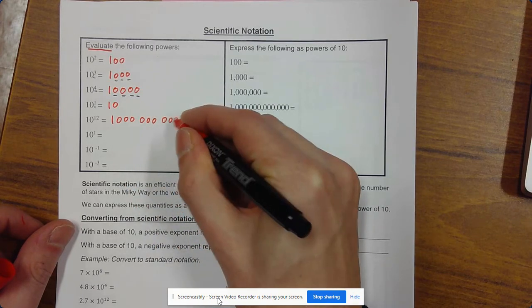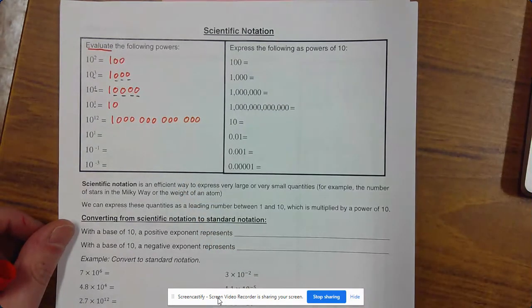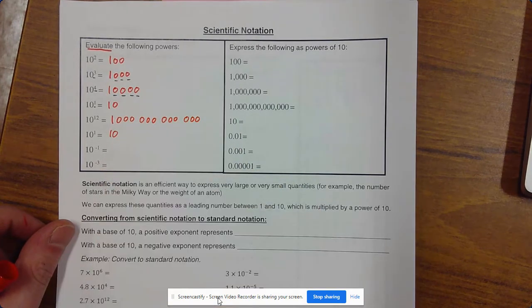What is a number with 12 zeros? I think that's going to be 1 trillion. A billion is 9 zeros, but a trillion has 12. 10 to the 1 is 10. Now, again, in the last video we talked about negative exponents.